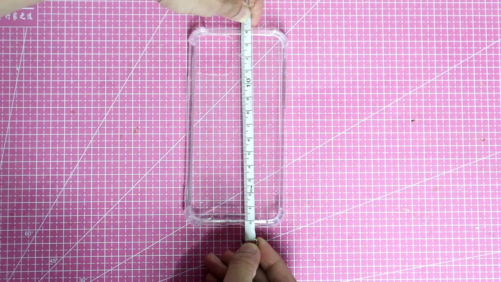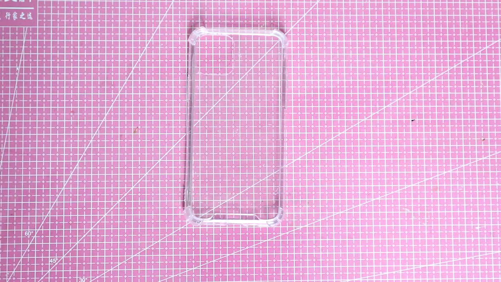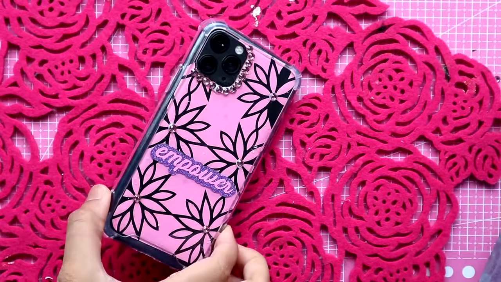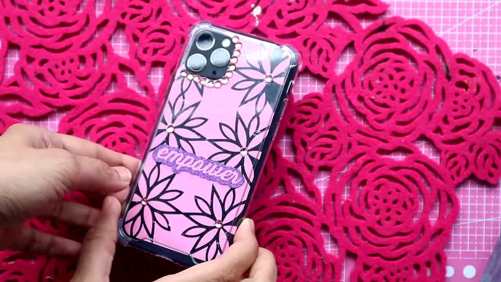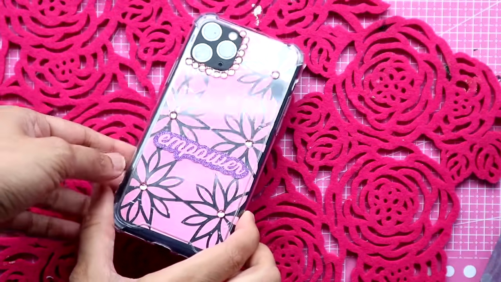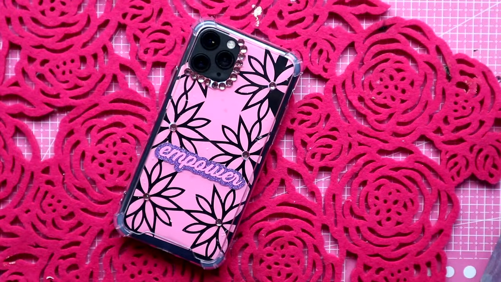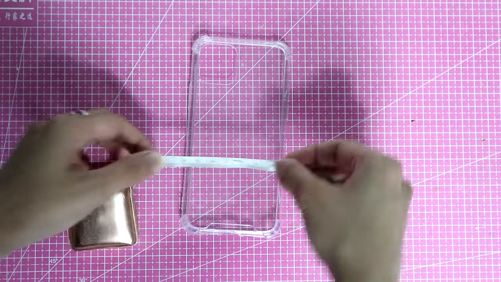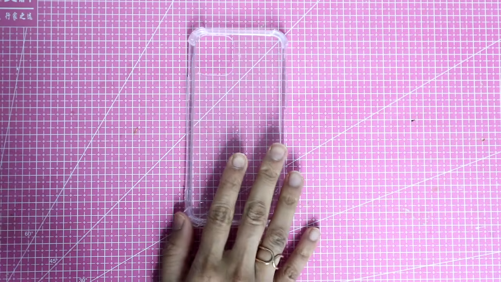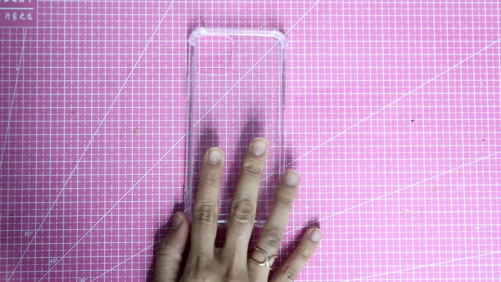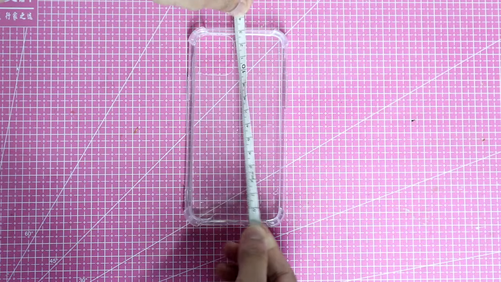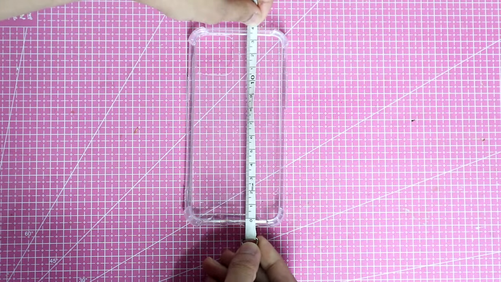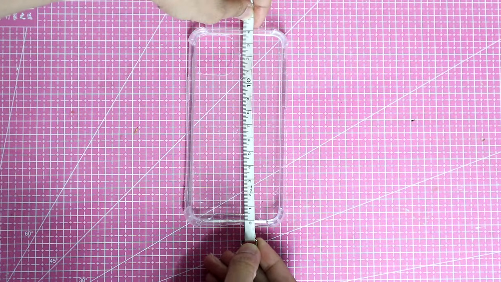It's important that you first measure the phone case so that the measurements are accurate, because there can be slight differences in the phone case model, not the phone, obviously. So go ahead and measure the length and the width of your phone case. I'm gonna measure in centimeters because that's more accurate, and it comes to around 6.5. I'm gonna note that down right now.